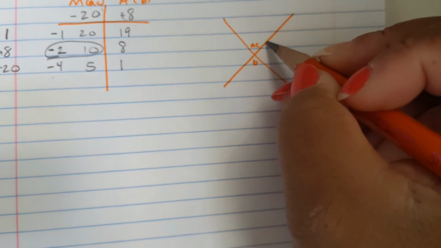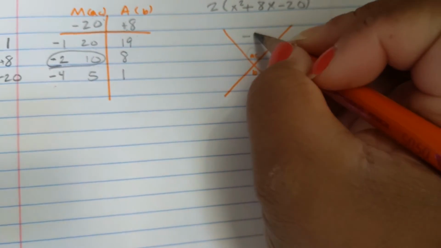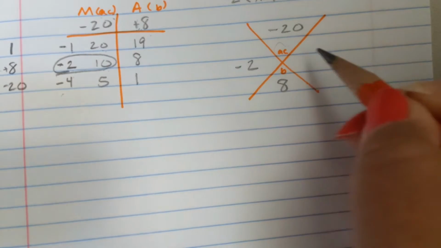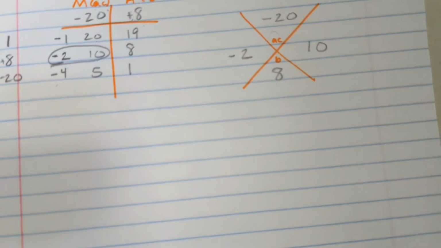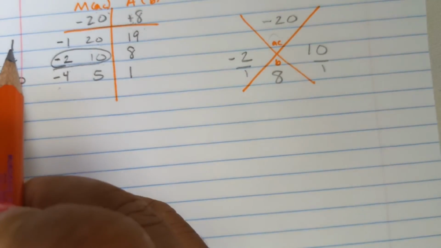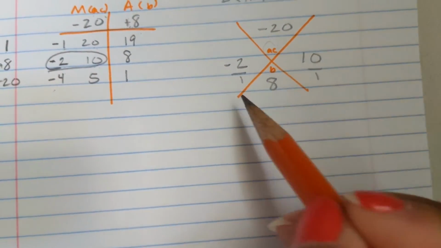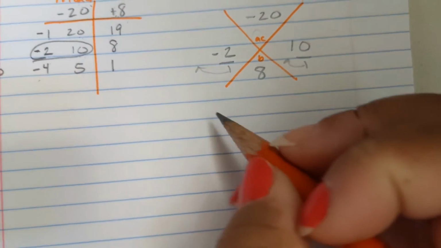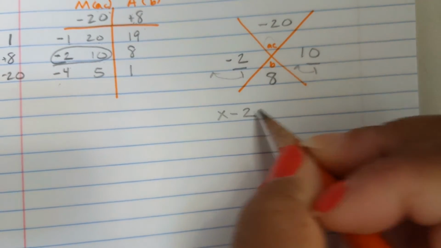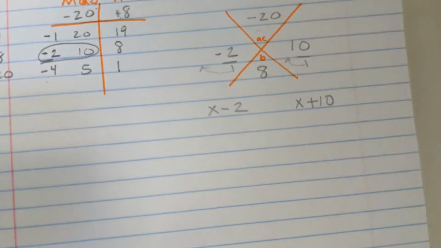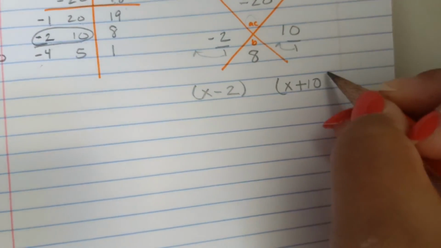And I'm going to plug that into my x. Remember, at the top we had A times C, which was negative 20. At the bottom we had B, which was 8. I'll take my two factors that I just found, negative 2 and positive 10. I placed them here. We're going to divide both of these by 1, which was our A term, and now we can write this in factor form, bringing that denominator up to the front of our factor. So we're going to have 1x minus 2 and 1x plus 10. Those are our factors. We put our parentheses around it to show that it's factored form.